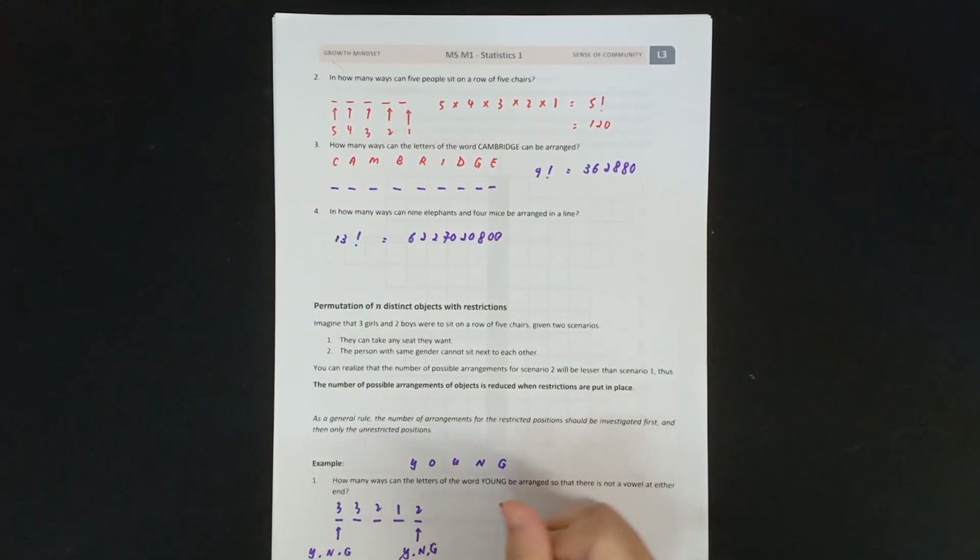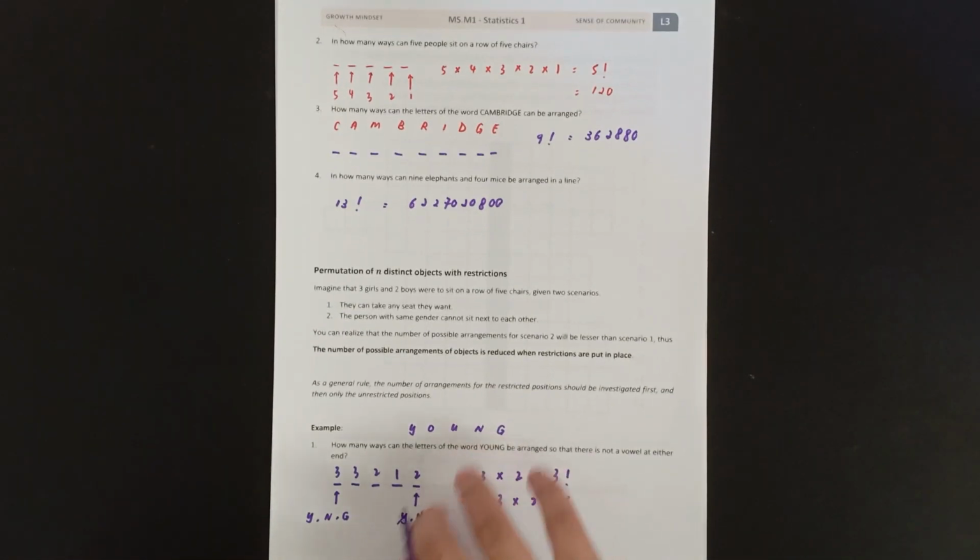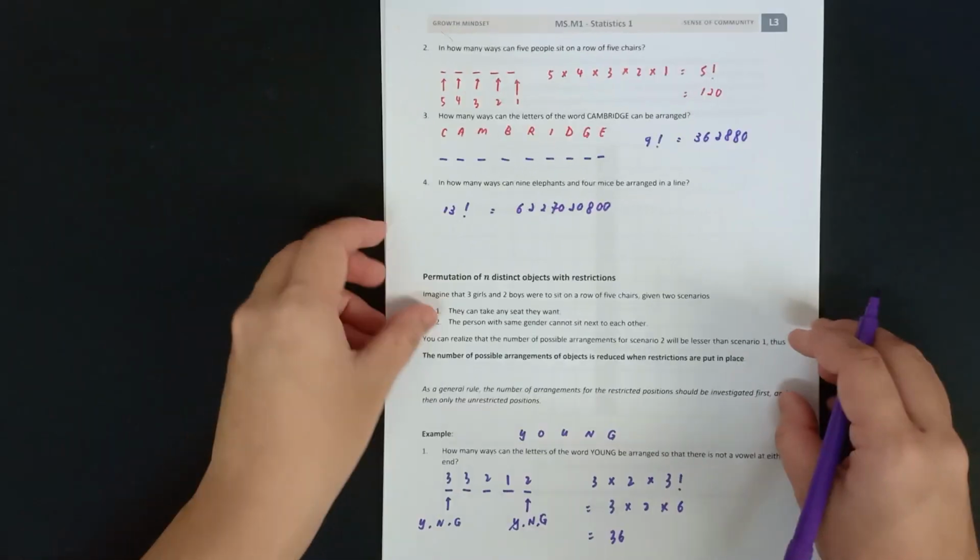So in short, you can answer it as 3 times 2 times 3 factorial. 3 times 2, and 3 factorial is 6, which gives you the answer 36. Is that okay? So you can start with either part. For this one, you do not need to do it separately because the end and the starting are the same. If you start from the end, you have 3 choices, then you move to the front and you have 2 choices. It's going to give you exactly the same answer. Okay, so number 1, 36. Okay, so move on to the next one.